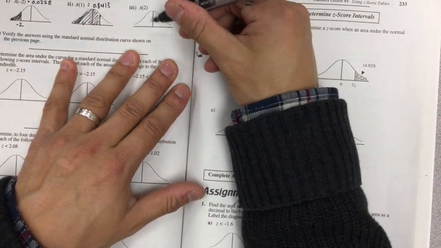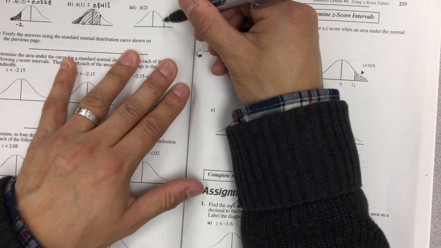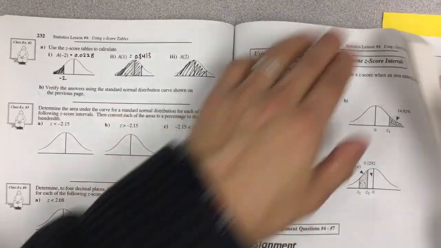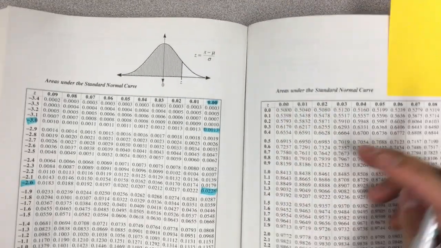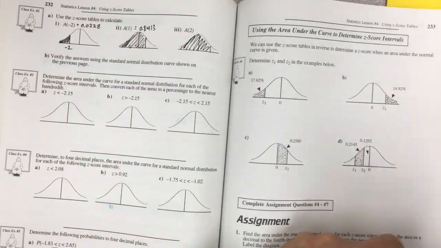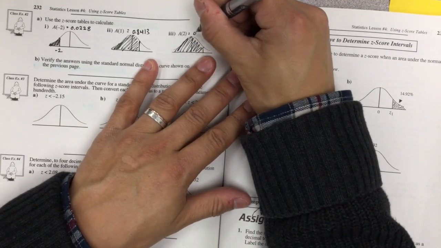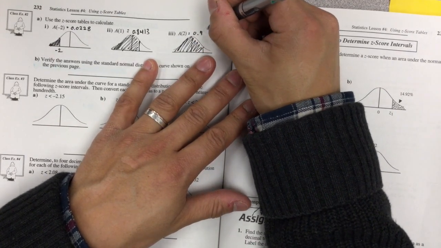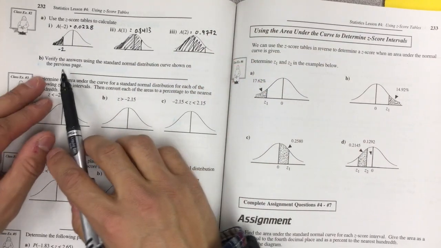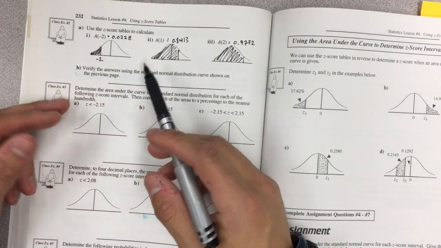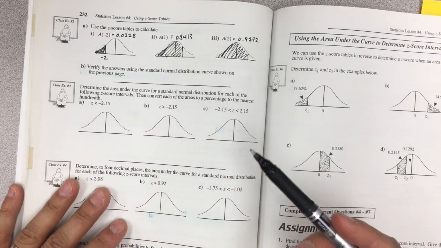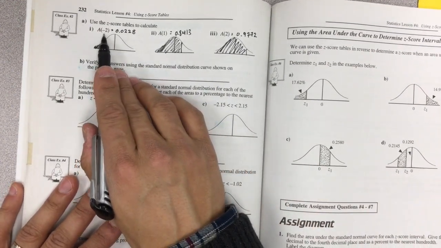A of 2: if this is 1 standard deviation, then 2 is going to be somewhere around here. Again, we reference our Z tables on the back, and it is 0.9772. Now, remember, these are all Z-scores that can be found on our normal distribution curve. So we want to verify these answers using our normal distribution curve, and when you do that, you're going to find that these are the same answers.